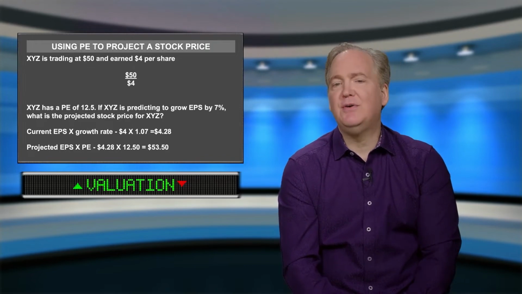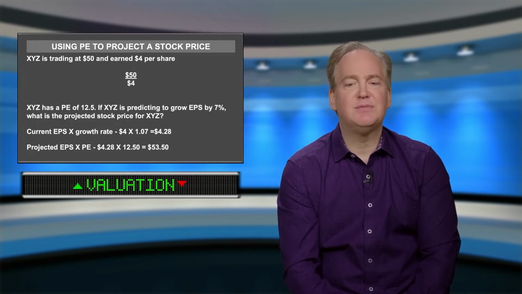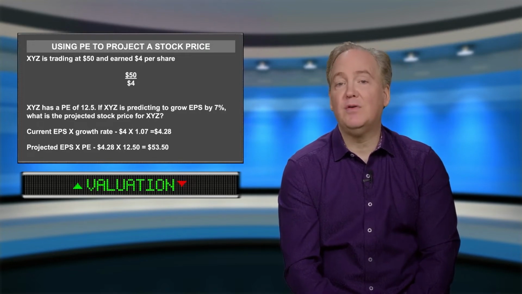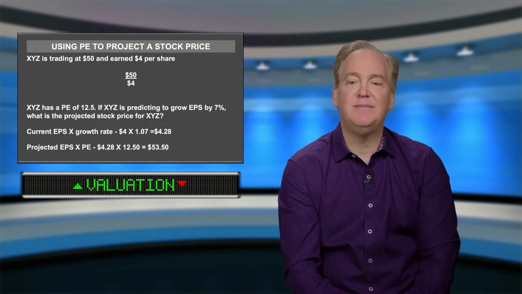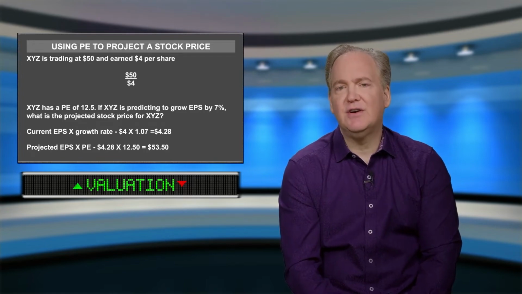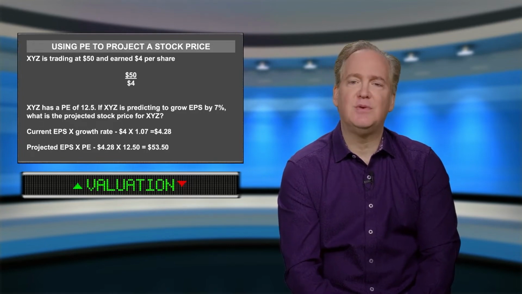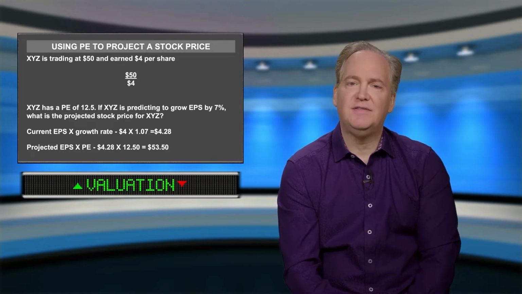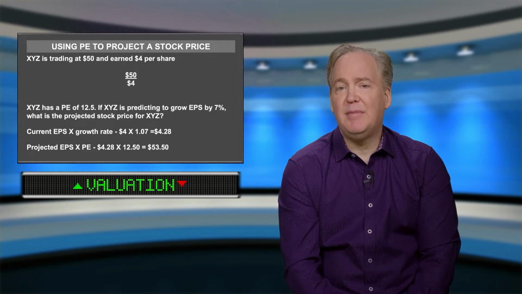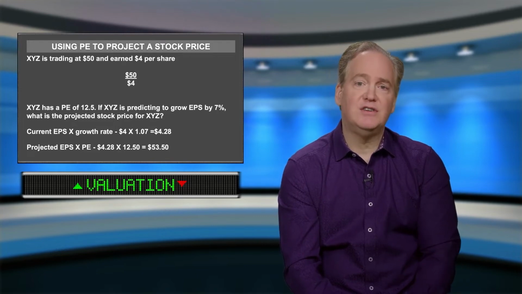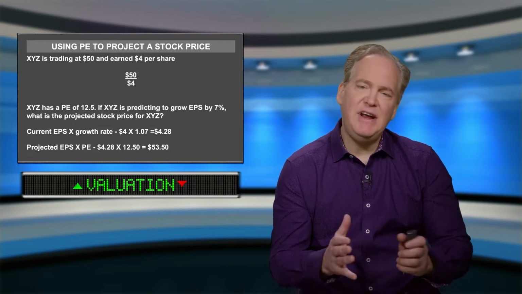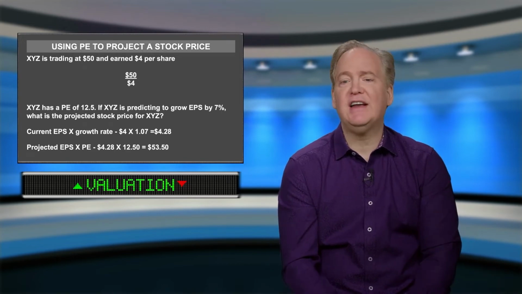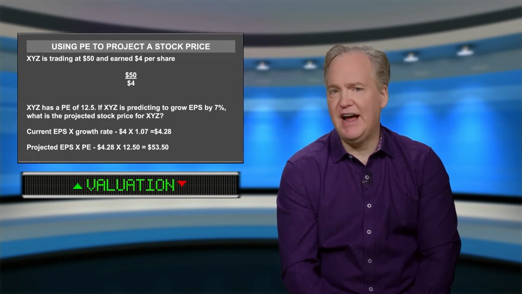So what we need to do here is take the earnings per share of $4 and multiply them by the growth rate, which is 1.07, and we see that our projected earnings in this case are $4.28. We then take the PE ratio of 12.5 and multiply it by our projected earnings of $4.28. And based on this information, an analyst would predict or project that the stock should be trading at $53.50.